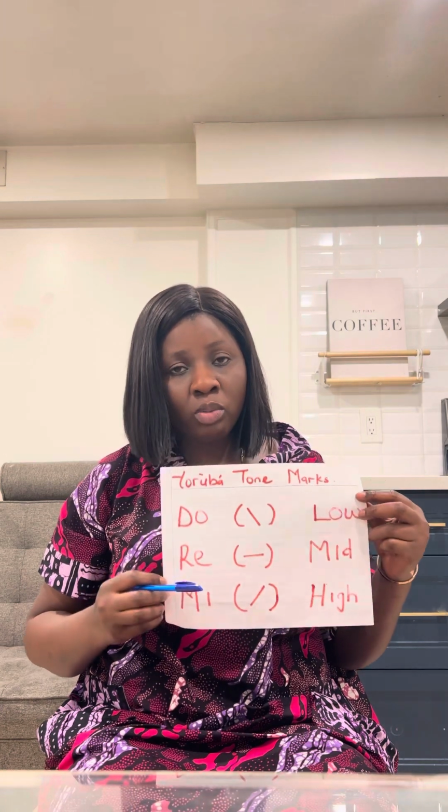You can see it moves from down to up. That's why it's referred to as mi. So we have do, re, mi. These are the three tone marks we have in Yoruba language.